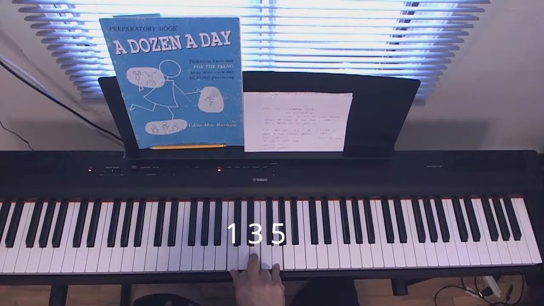You want to notice how this chord is constructed. It's constructed of a 1, 3, and a 5. So a 1, 3, and 5 makes a C chord. You'll notice that this note is C, okay?